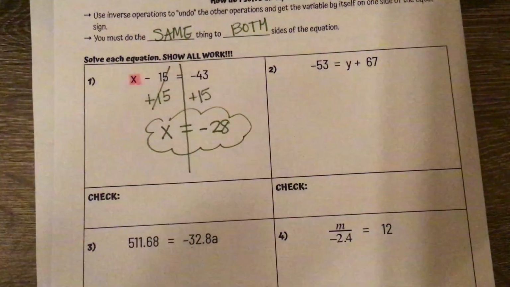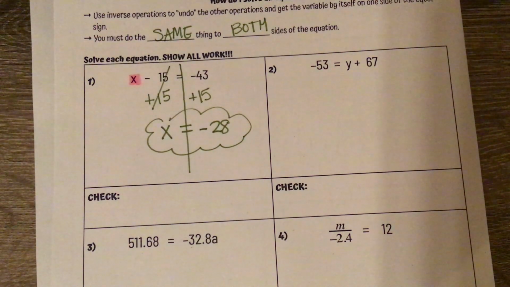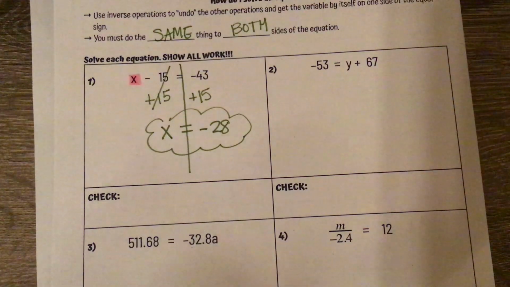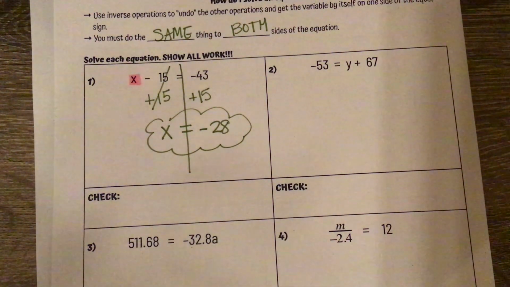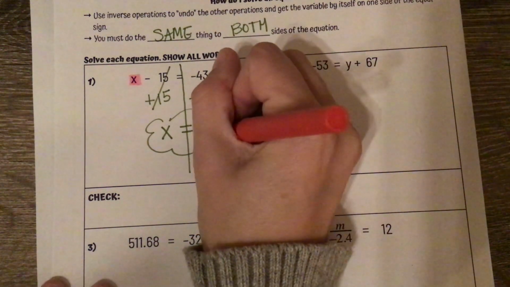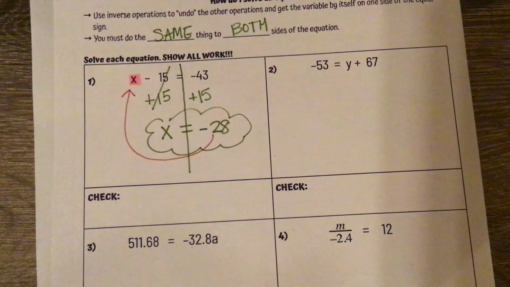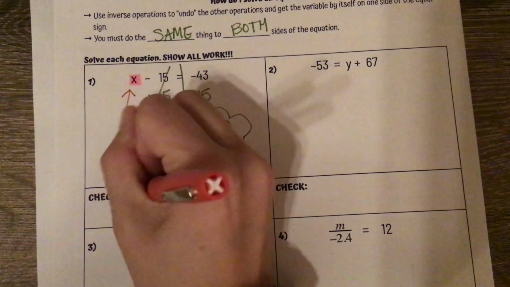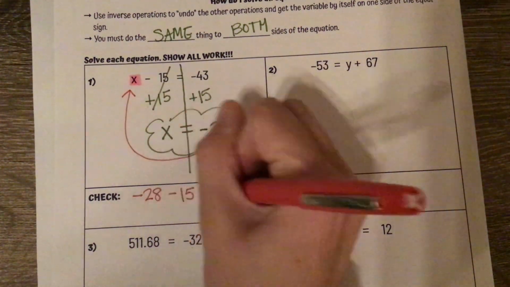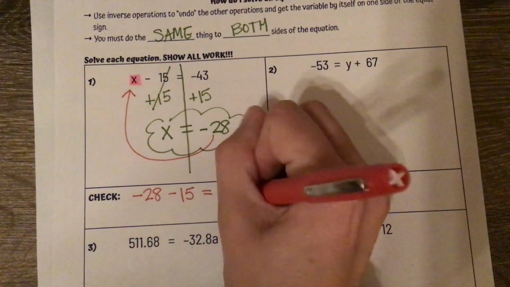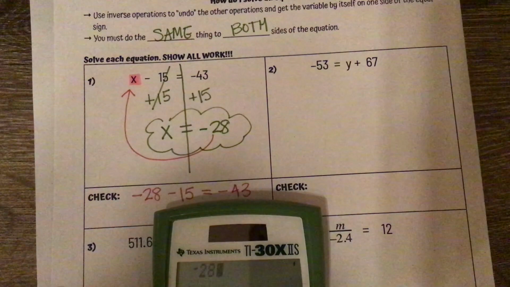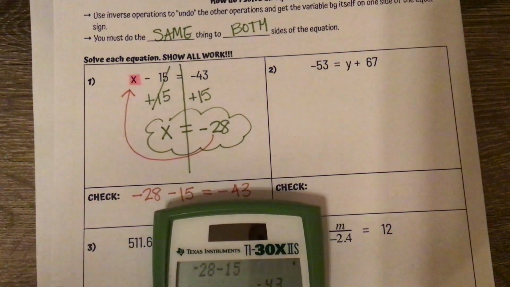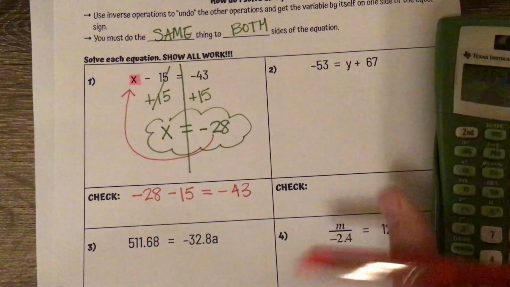The other thing that you can do with equations is you can double check your work. Especially when you're working with negatives, it's very easy to make a simple mistake. So just taking a couple seconds to double check your work is really going to help you. So what we do here is we're basically taking this value, negative 28, we're plugging it in where x was. So we're saying, okay, negative 28 minus 15 should equal negative 43 if I did this correctly. All I'm doing is I'm plugging that into my calculator. Negative 28 minus 15, look, it did give me negative 43.